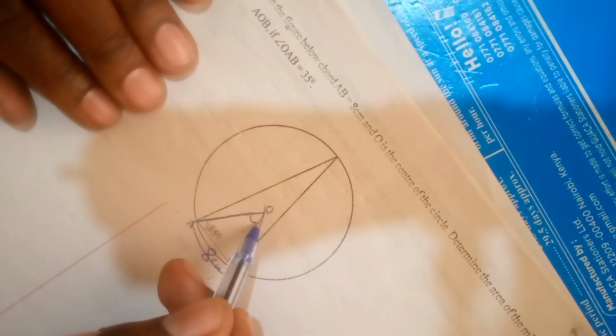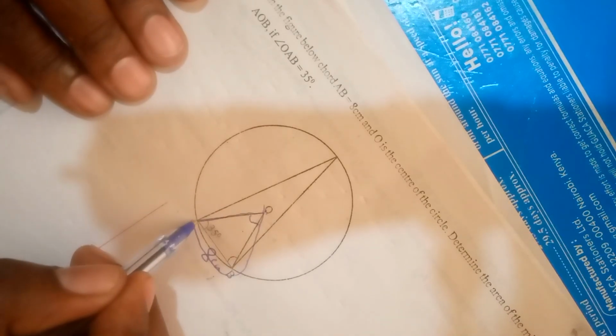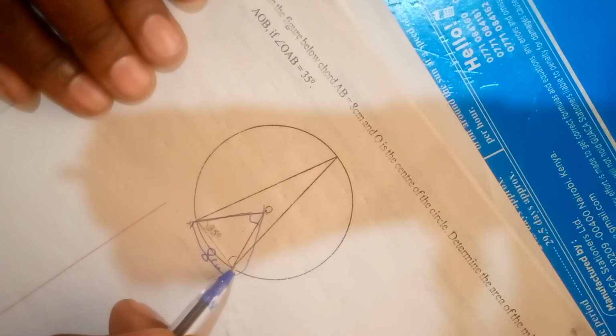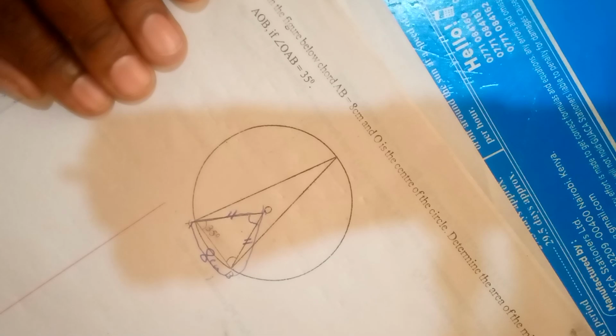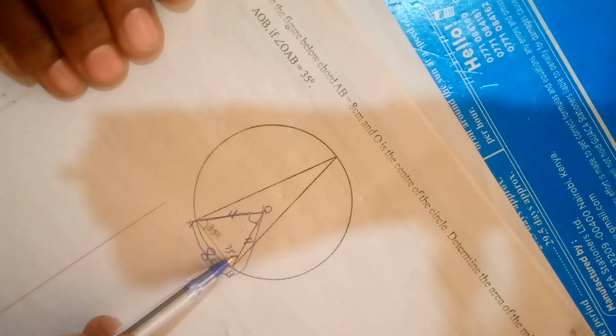So using the angle properties of a circle, from the center to circumference is a radius. From the center again to circumference is a radius. So meaning this length and this length are the same because both are radius. So by saying so, this is an isosceles triangle. So if here is 35, even this part is 35. Why? Because base angles of isosceles triangle are equal.